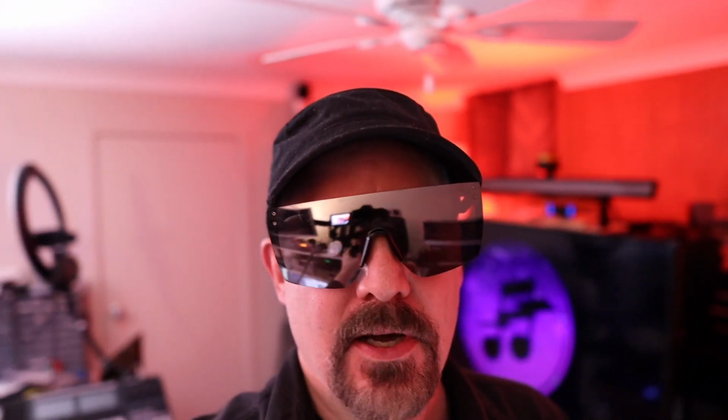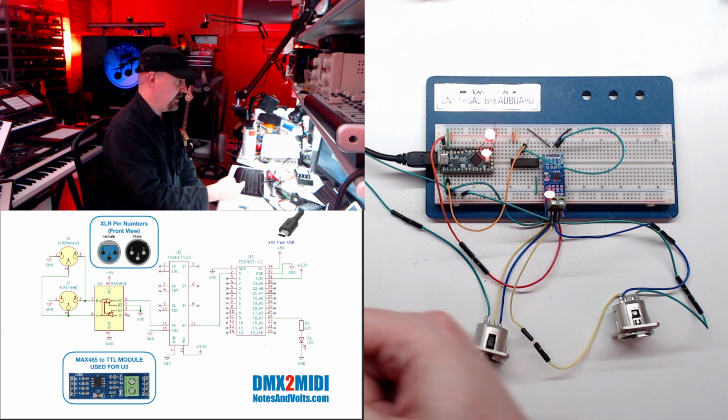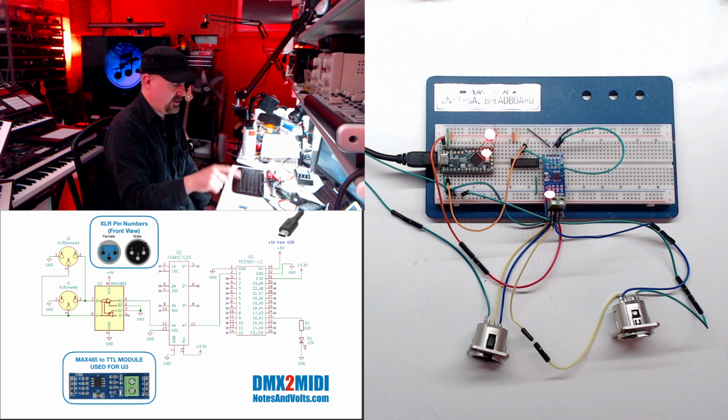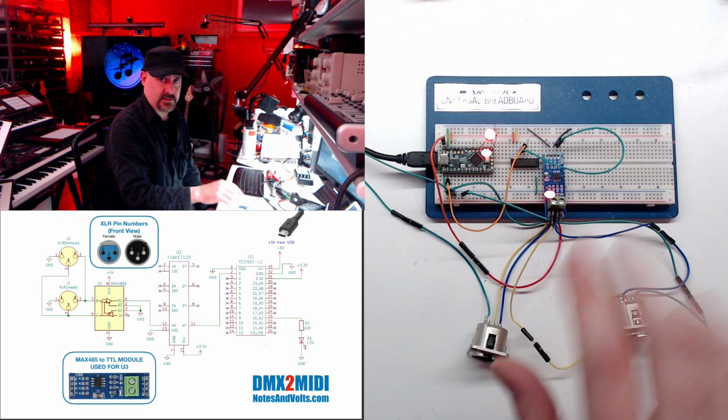Okay, let's take a look at the hardware. So the first thing we need to do is take a look at the circuit. So here's the schematic, and here is the actual circuit on my vintage Radio Shack breadboard. Very cool, but any breadboard will do. You don't need this vintage one.